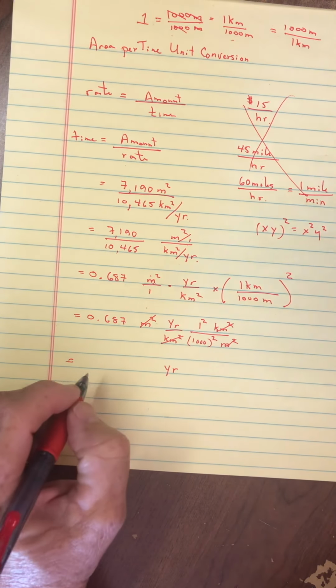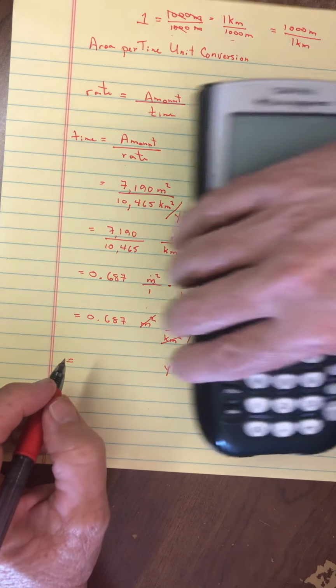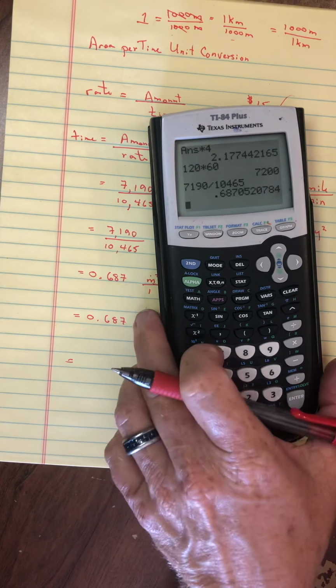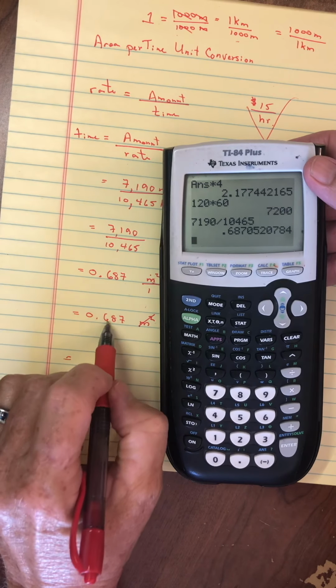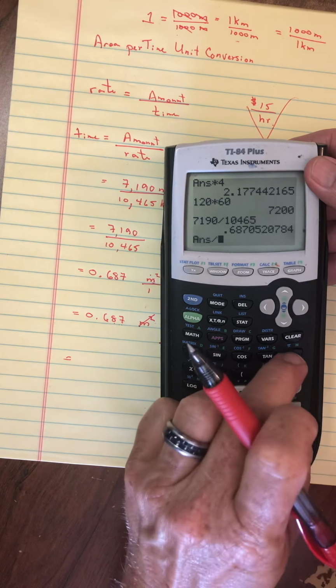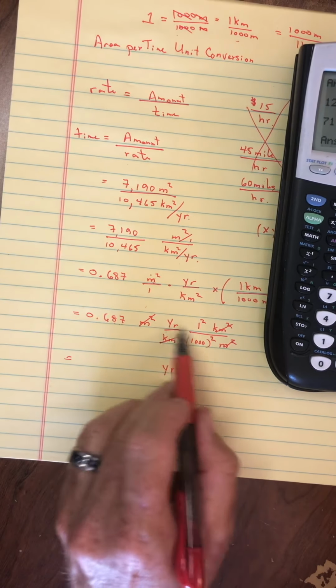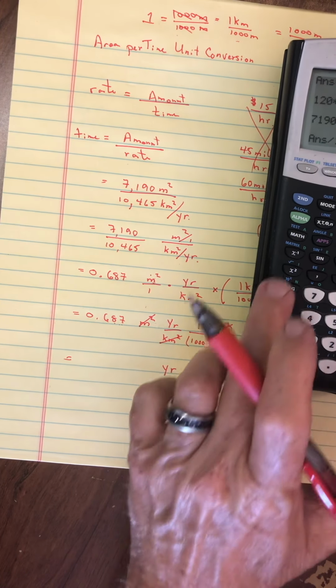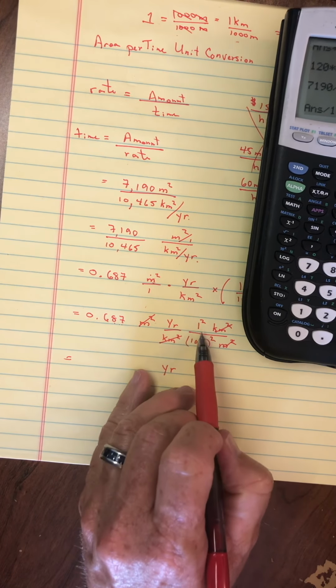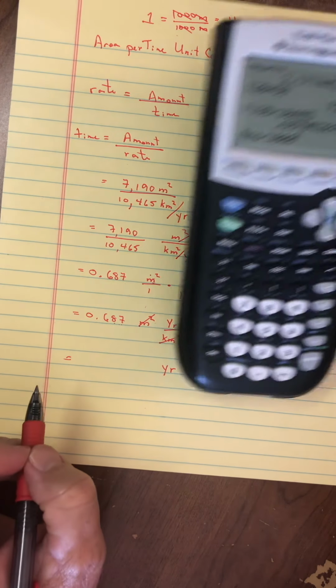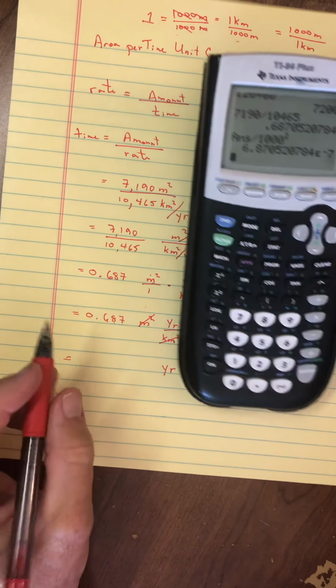Now, again, let me say that I should put all my numbers together. All right, so I still have this number in my calculator, the 0.687. Let me divide that then by 1,000 squared. And I won't multiply by a 1. That's a waste of time. Okay, and just hit enter.